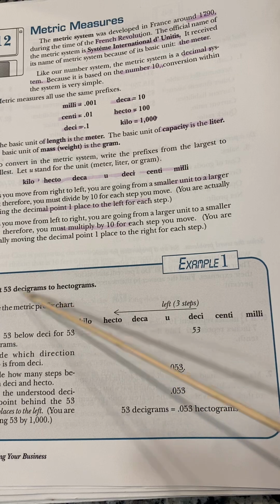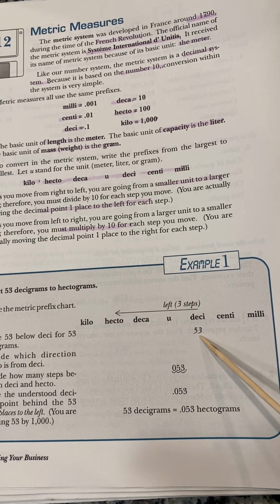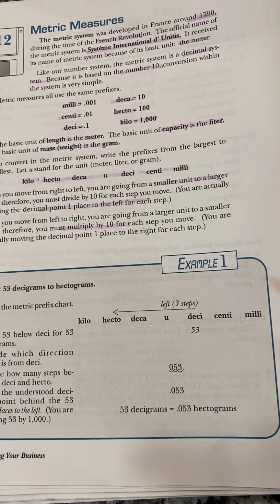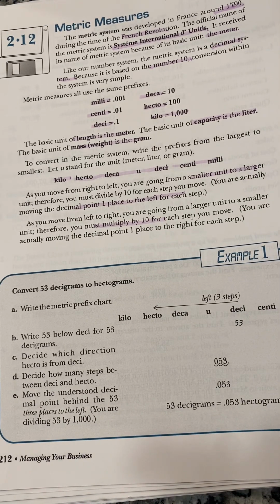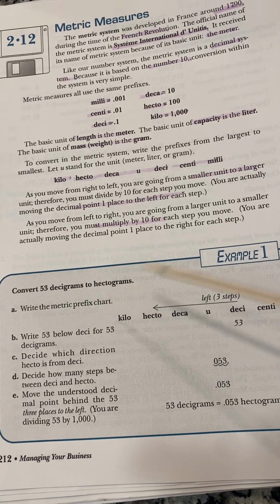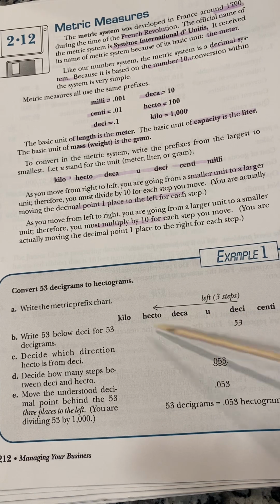So you want to know 53. Where's 53? It's 53 decigrams. So you put it under decigram, right? And at the decigram, you're going to know that you want to change it to hectograms. So you're going to move over to the left, because you're getting bigger. So 1, 2, 3 spaces. 3 spaces. How easy is this?